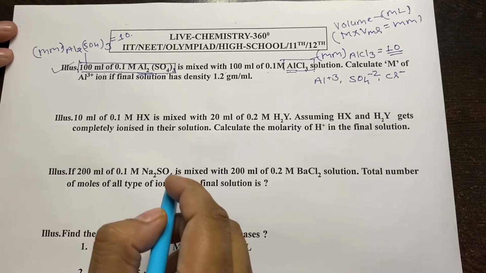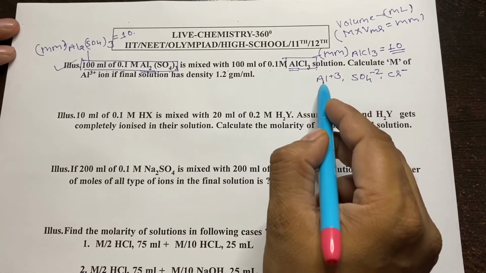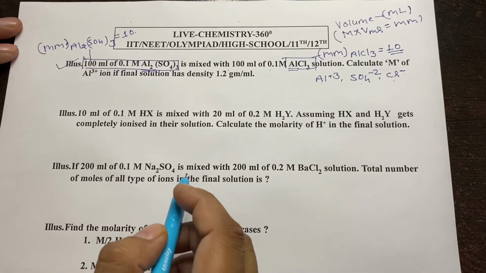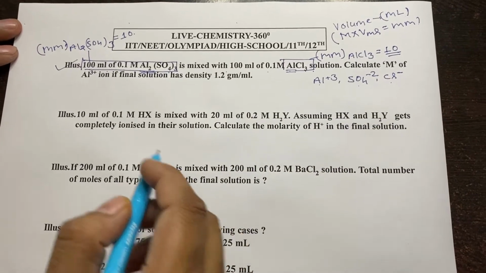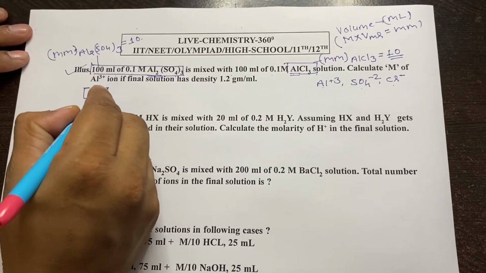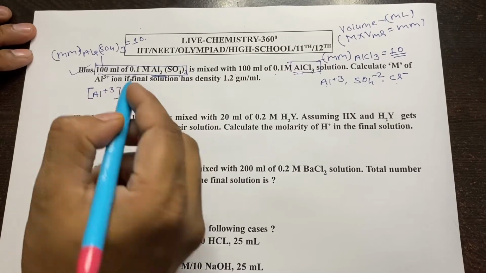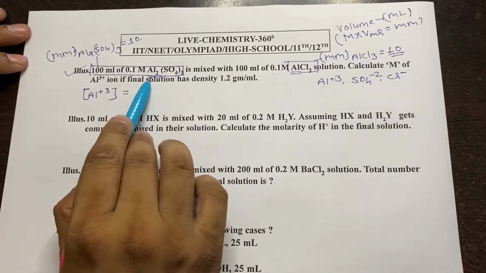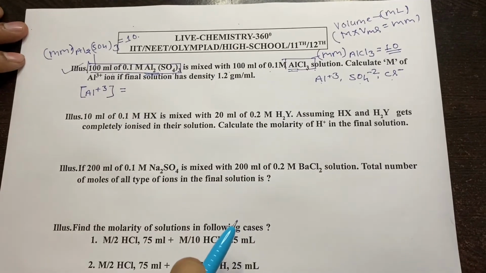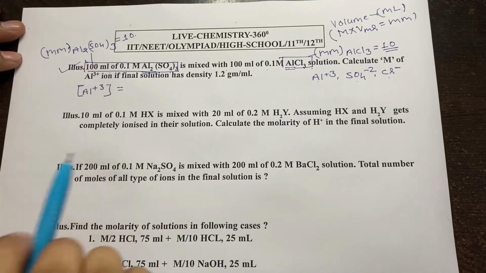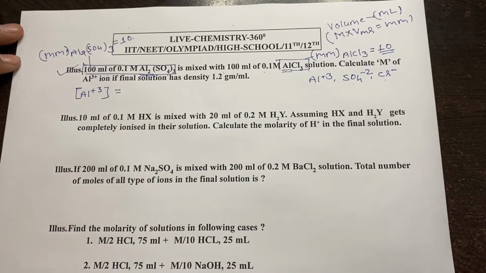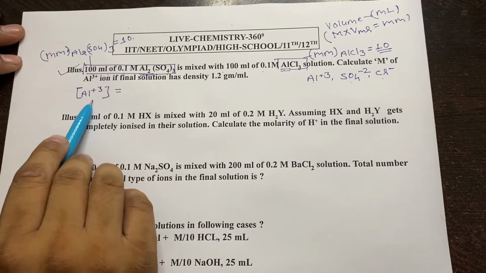Now if you wish to calculate the concentration of Al+3, sulfate and Cl- ions present in the resulting solution, how can we proceed? First, we will calculate how many Al+3 ions are coming from solution 1 and solution 2. Then we will add them, as we discussed in the last video, that in mixing, first we will find the total number of moles of the given species in the resulting solution.